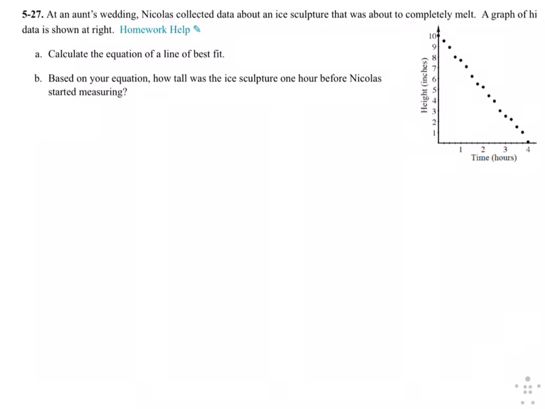Okay, so this graph is kind of interesting. There's an ice sculpture, which is just a sculpture made out of ice. And as the time increases, the height decreases, right? It's an inverse correlation, which makes sense, right? It's going to melt, so the height will decrease.